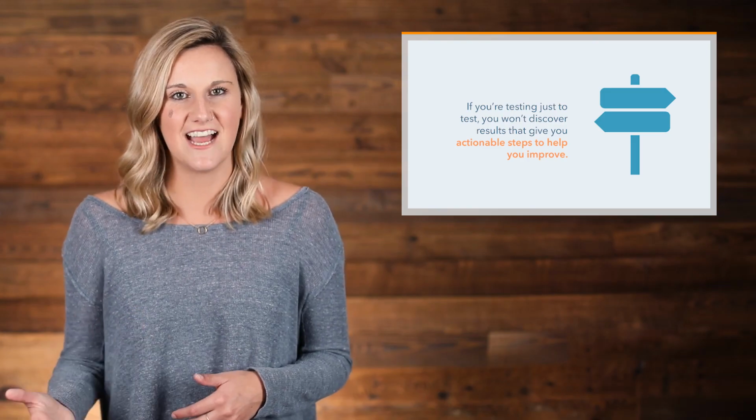Take a look at how your emails are performing and decide what you want to improve. Maybe a specific type of email you're sending is not yielding the results you want. Or maybe you're going through a rebranding and want to test different colors or logos. Whatever it is, make sure you have a purpose before setting out to run a test.